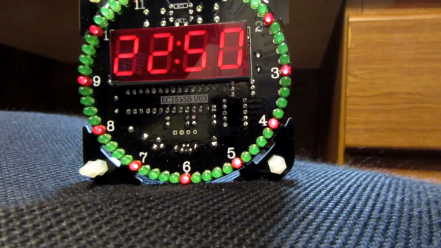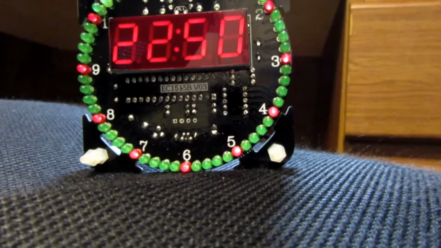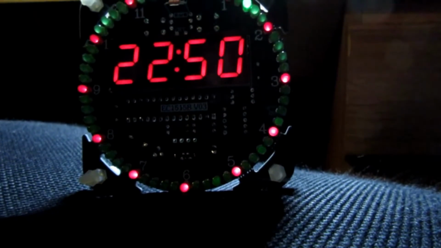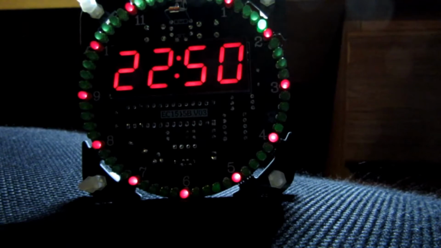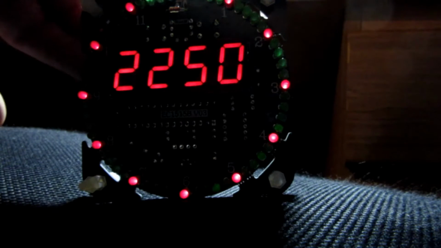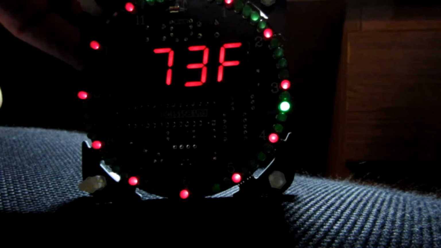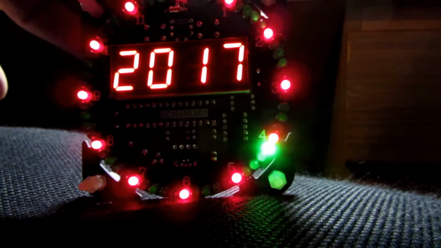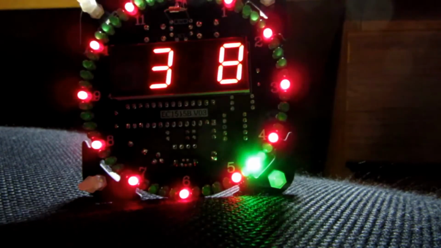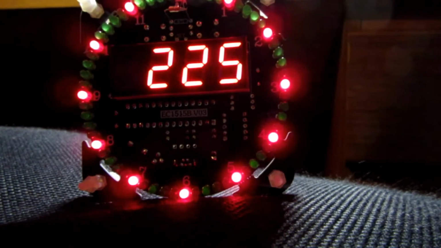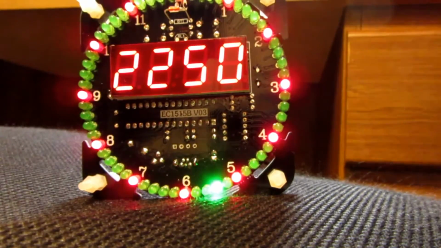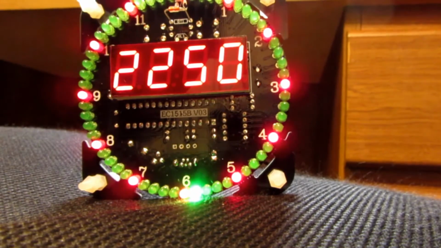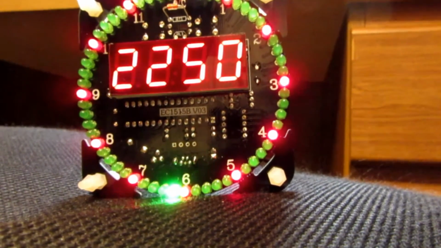Now if I turn off the room lights, the clock looks a lot better. This is obviously its nighttime mode, where all the LEDs are dimmed down quite a bit. And if I bring the pot back, simulating more light in the room, all of a sudden it goes to this much brighter mode, which is too bright for a dark room, but perfectly okay for a well lit up room.